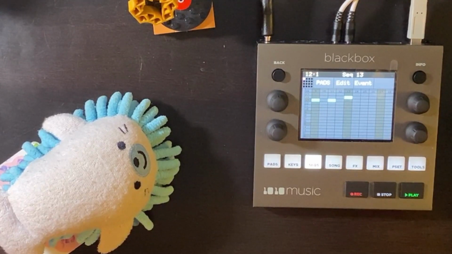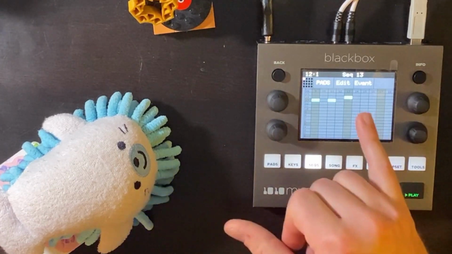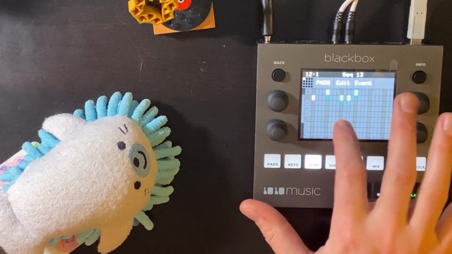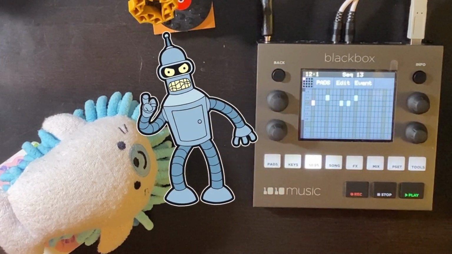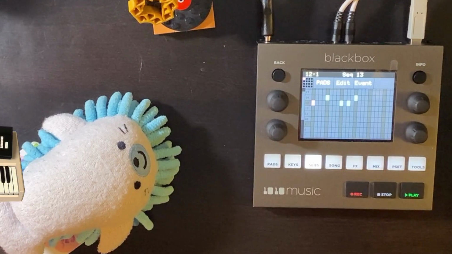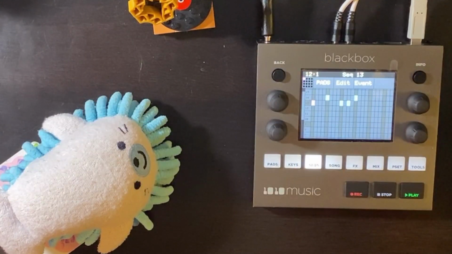What this means is that on any given sequence on the Blackbox, like the one that I have here, you can now program that sequence or specific notes on that sequence to play or not play some of the time. And why this is so cool is because it injects a more organic feel into sequences that might otherwise feel robotic or like computer music.